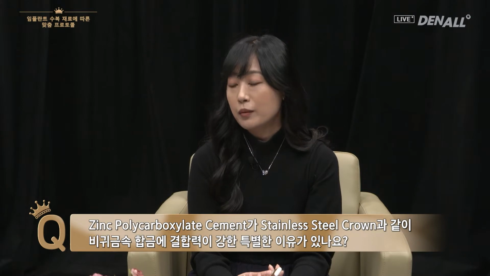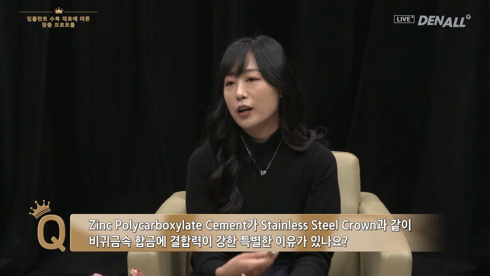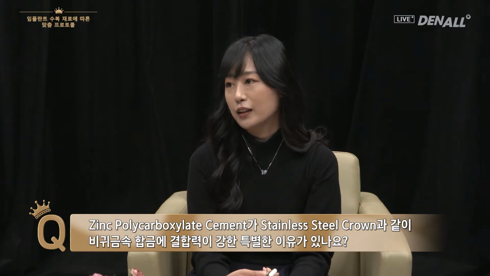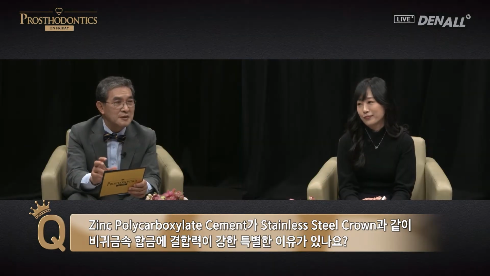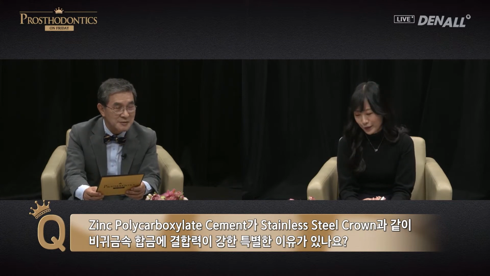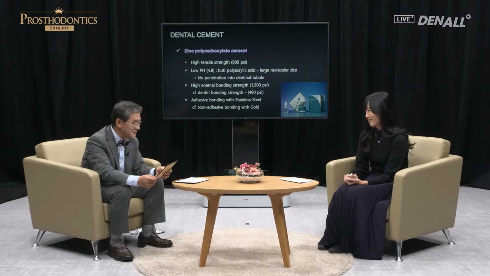In non-precious metal alloy like nickel chrome, there are metal ions. They make a chemical response and chemical binding is possible. However, in the case of ceramic, it does not have metal ions and no chemical response. It remains unstable and only mechanical binding is possible. Chelation chemical response is made with non-precious metal and binding strength increases. Thank you. I learned so much. Please carry on. Understood?